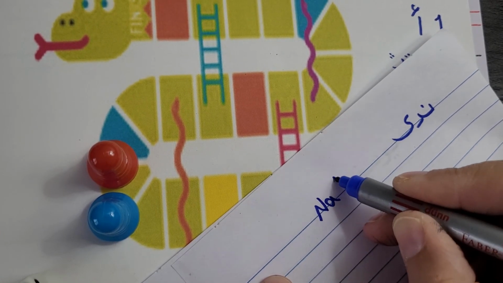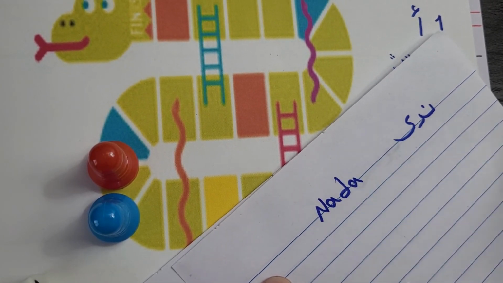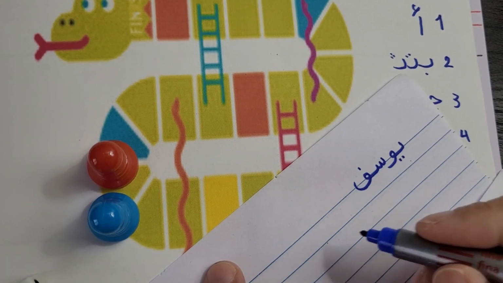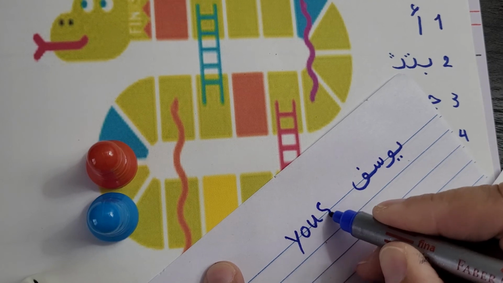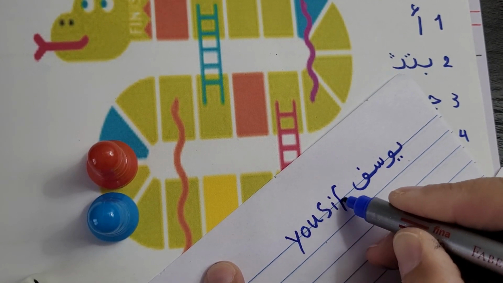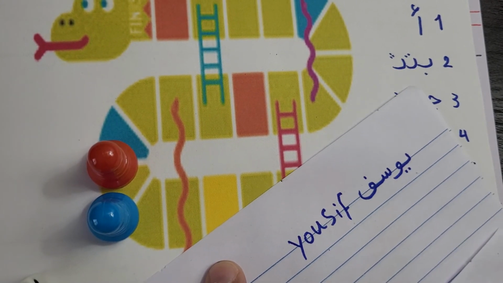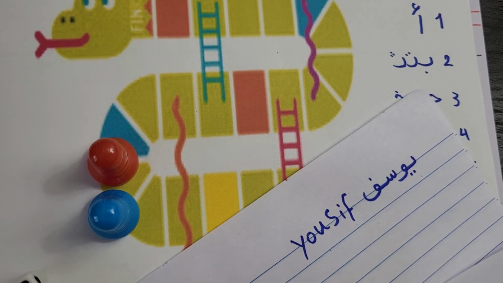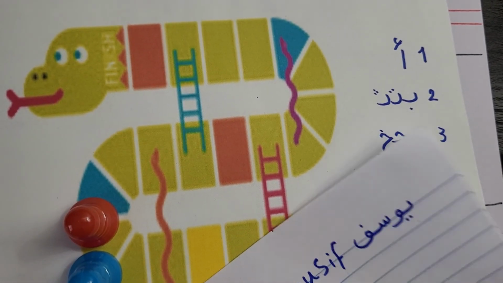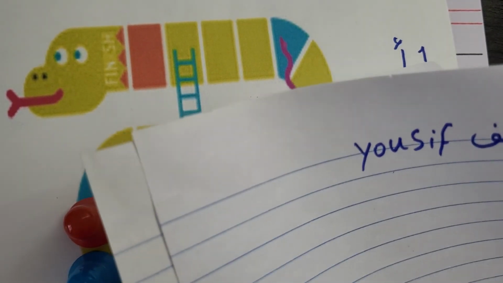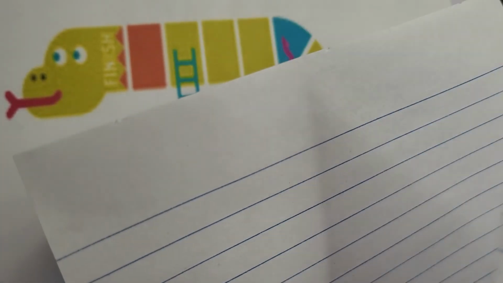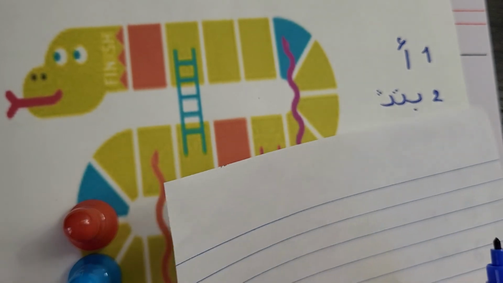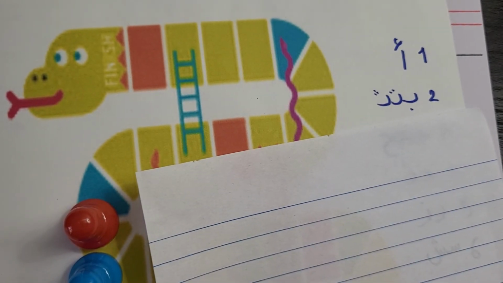This is Nada, teacher Nada, and this is the student Yusuf, or Joseph. Okay, now we have the paper with names where we will write the words, and we have an extra paper to write notes.